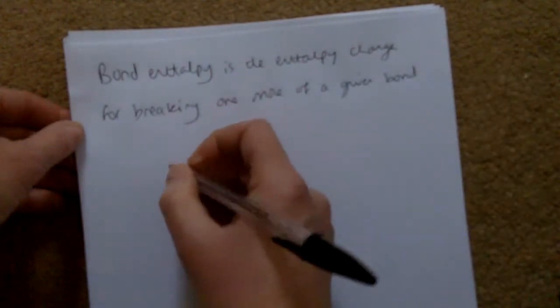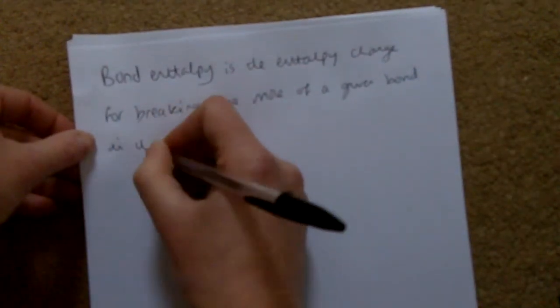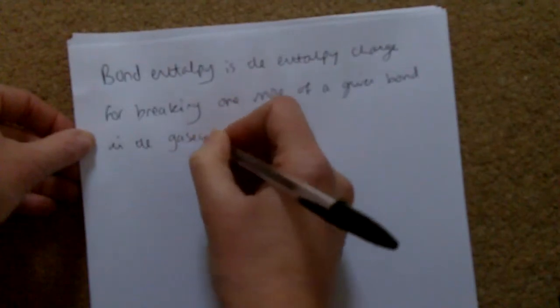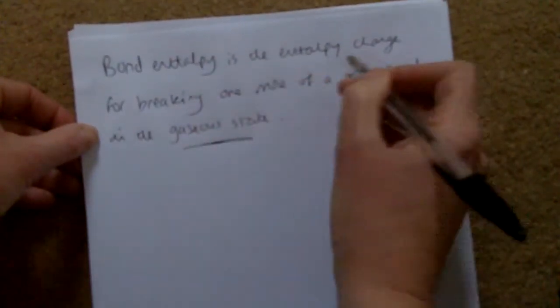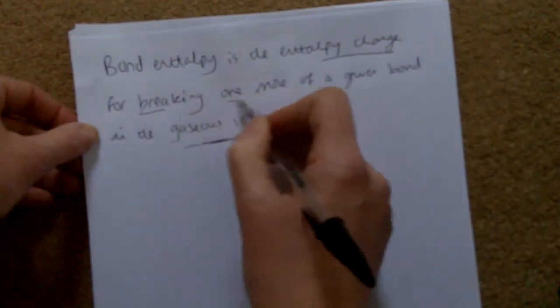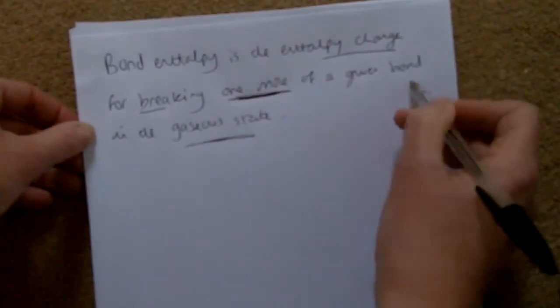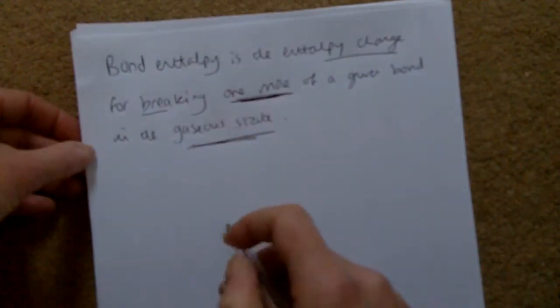It's normally a covalent bond in the gaseous state. And this is really important, in the gaseous state. Enthalpy change for breaking 1 mole of a given bond in the gaseous state.